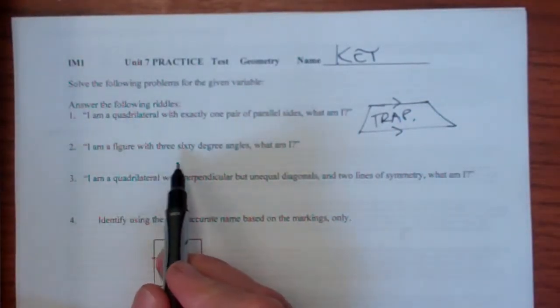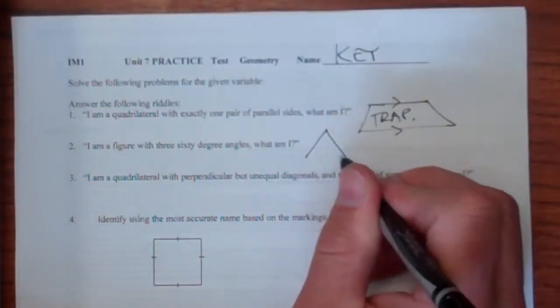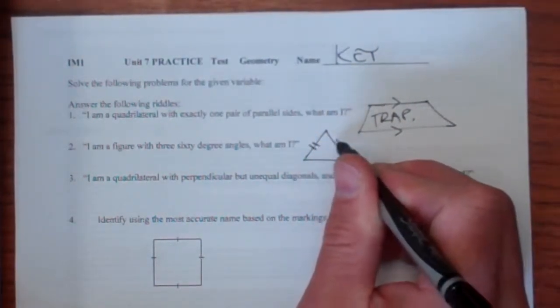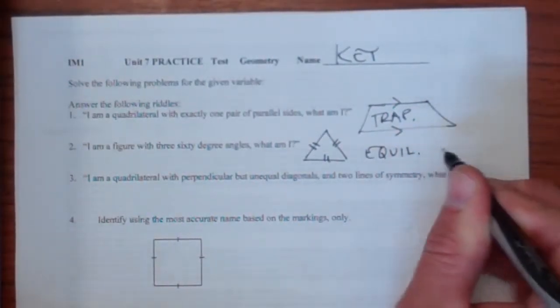I am a figure with three 60-degree angles. What am I? I am an equilateral triangle. So you can just mark it like that, and that is an equilateral triangle.